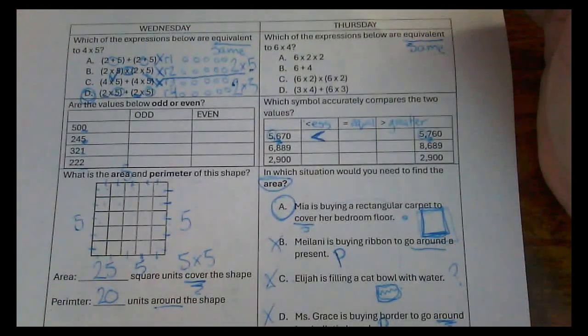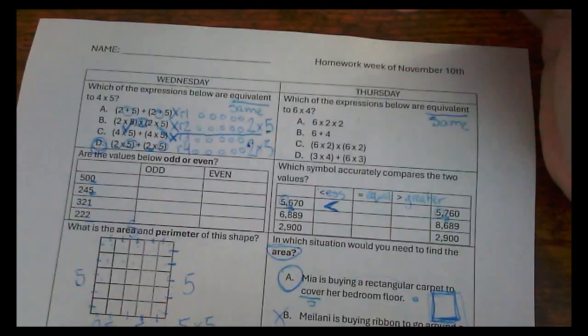So that is going over some of our homework questions.